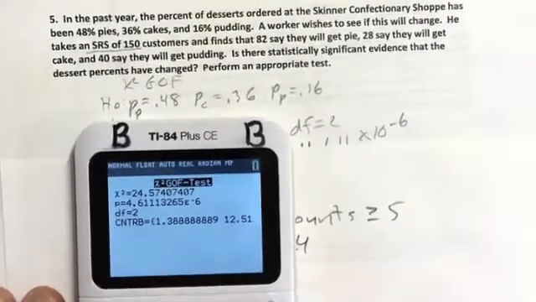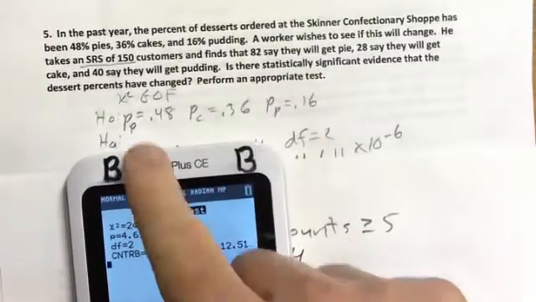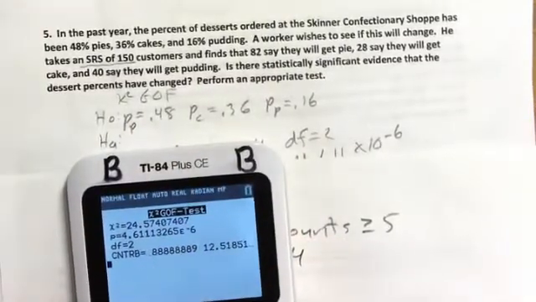These C and TRB, those are your contributing parts to chi-squared. And so that tells you how much the cakes or the pies contributed, which is not that much.